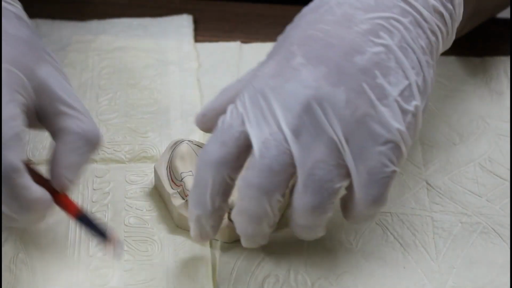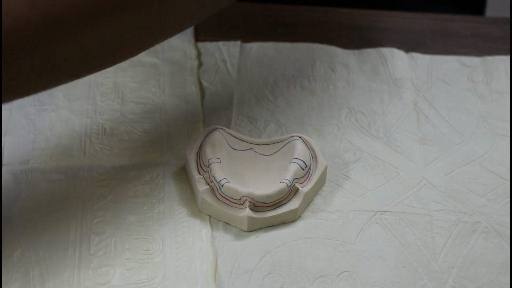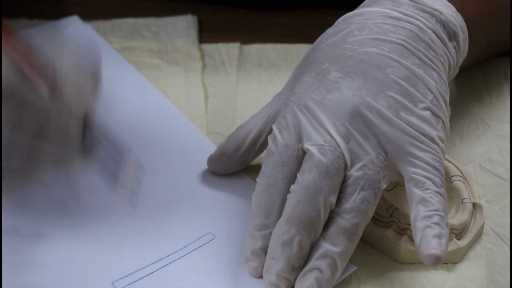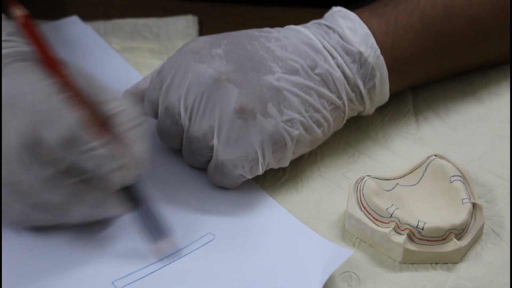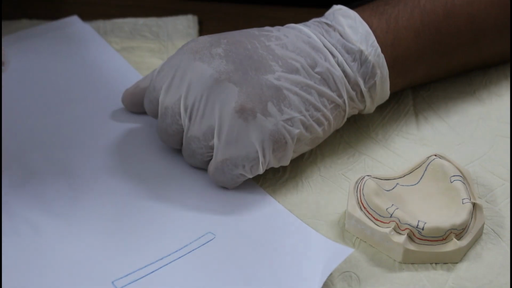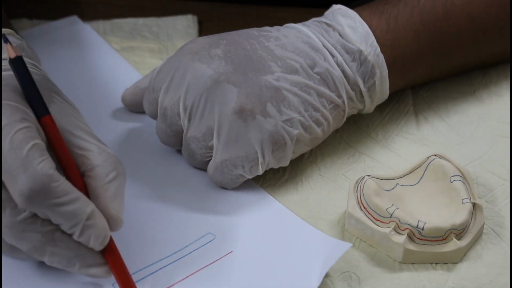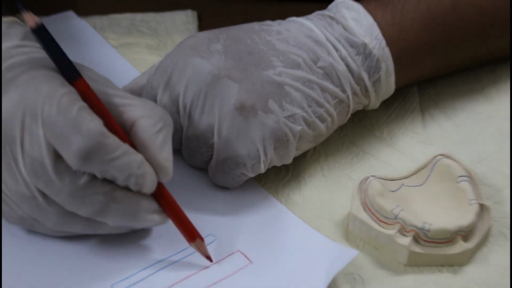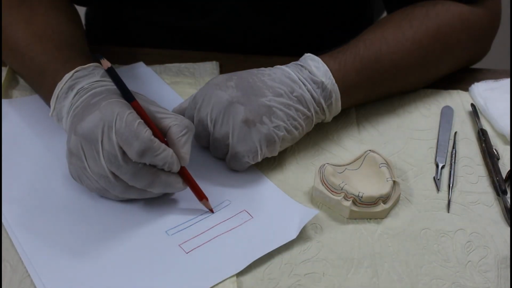Now what is a tissue stop? I will tell you. Now this is the bone, or this is the ridge. This is our tray. Okay. Now this is the tray, this is the ridge.